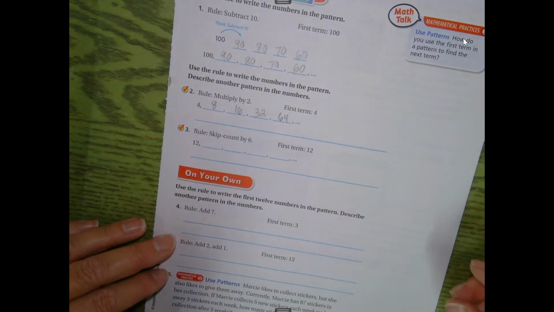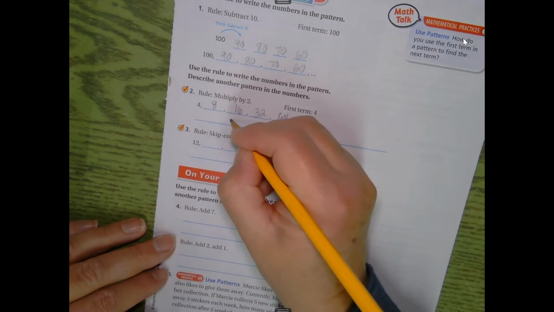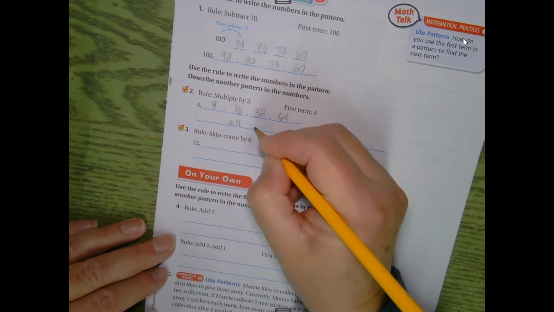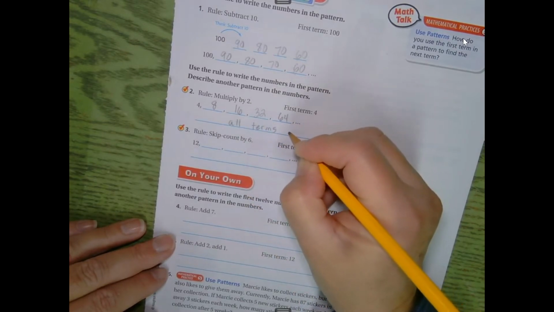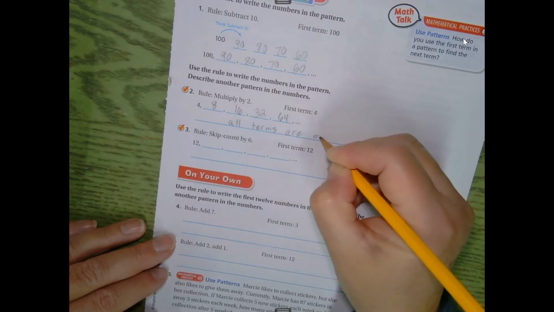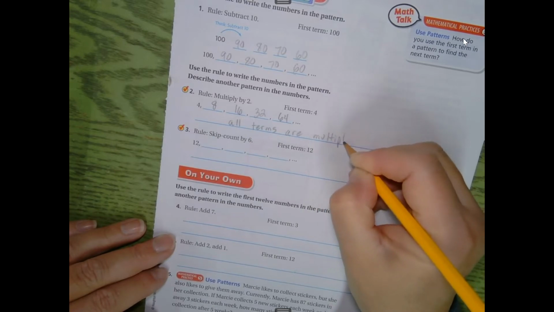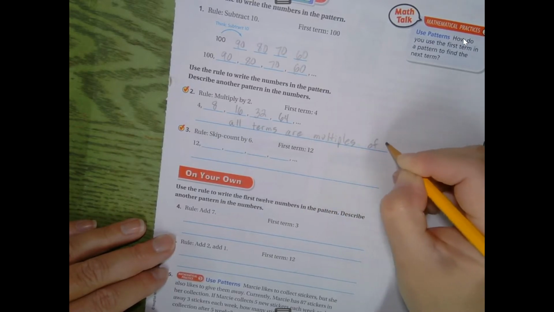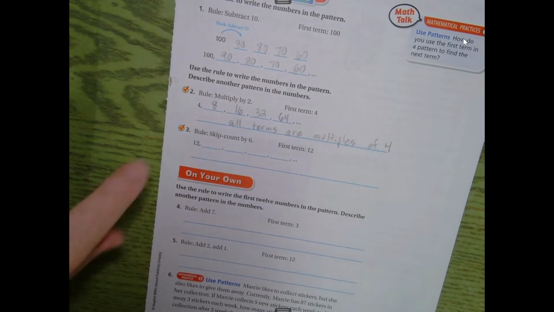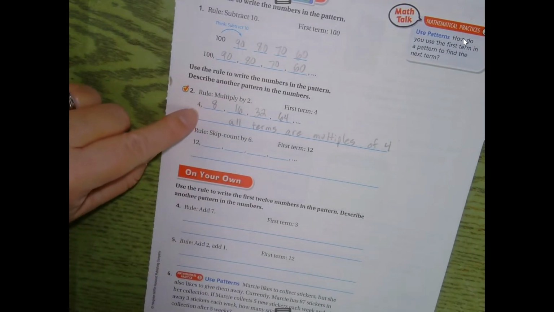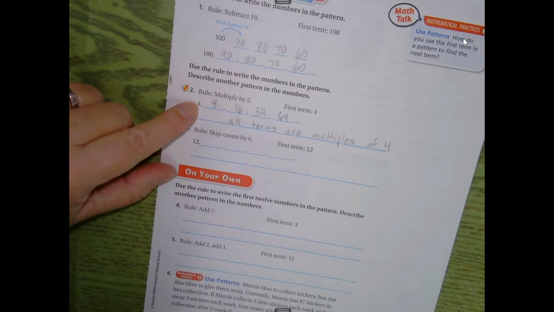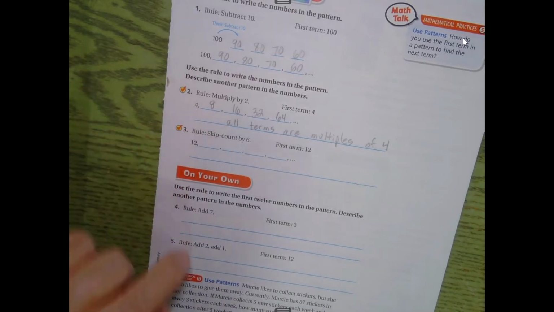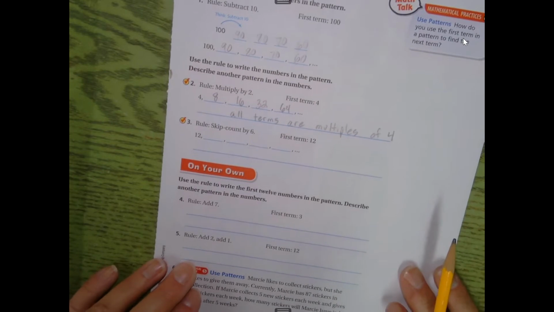One pattern you might notice is the terms are multiples of 4. I started to say 8, but 4 is not a multiple of 8. So we have to start with 4. So they're all multiples of 4.